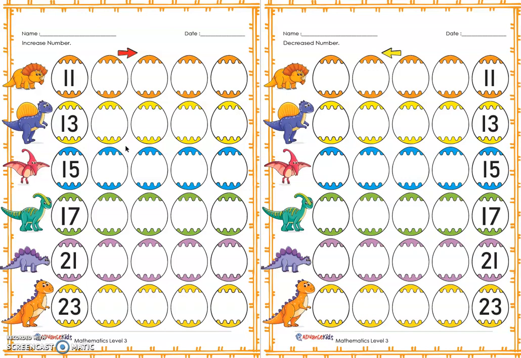So let's continue to page number 2. Page number 2 is about decreased number. It starts from 11. So before 11 is number 10. Before 10 is 9, 8, 7.